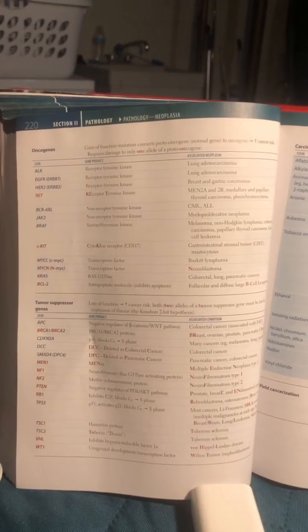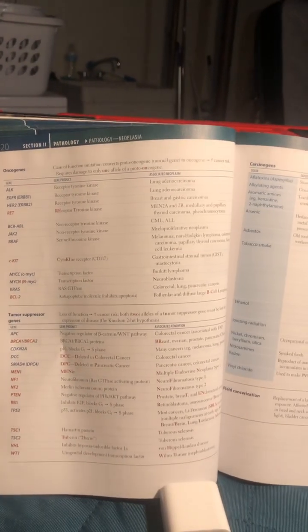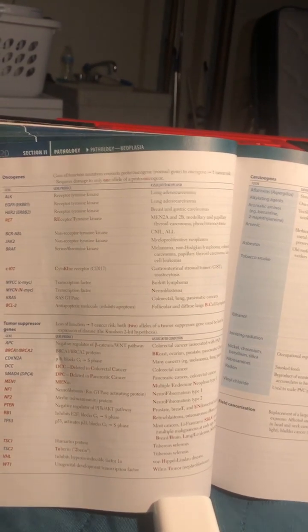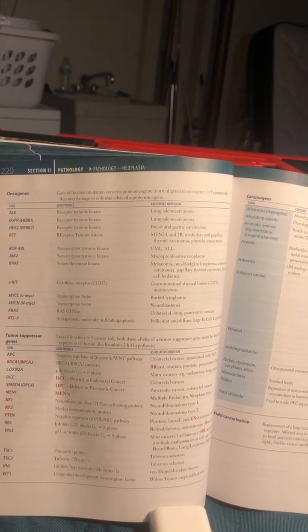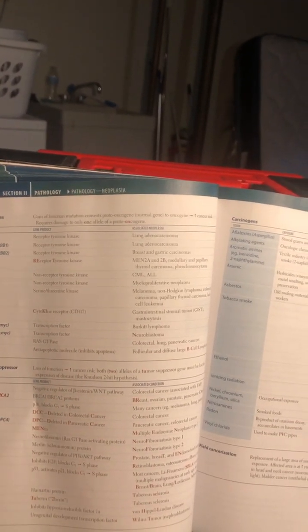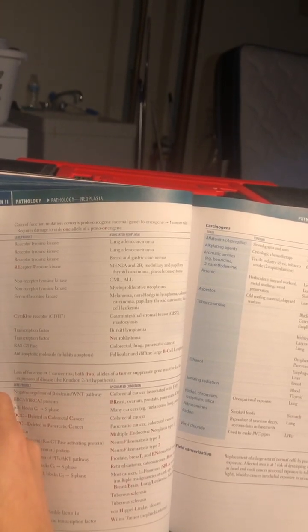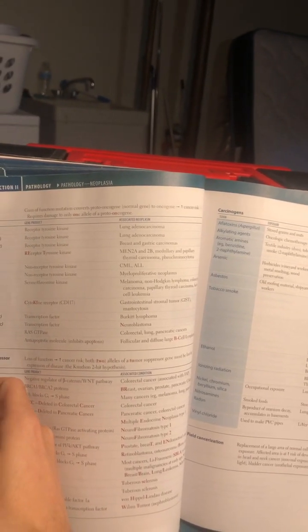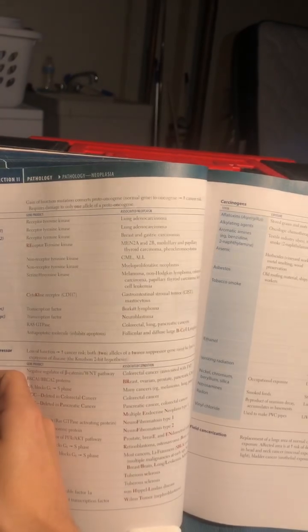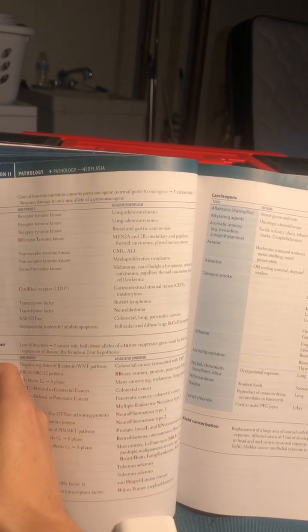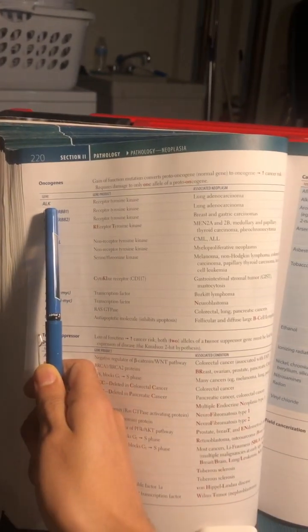Yeah, oncogenes. So there's a silly mnemonic that I was thinking of while studying. So let's start off with ALK. ALK: I'm going to remember K with the word smoke, and smoking causes lung cancer.